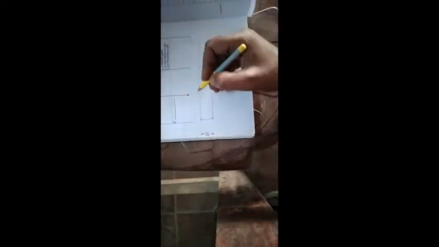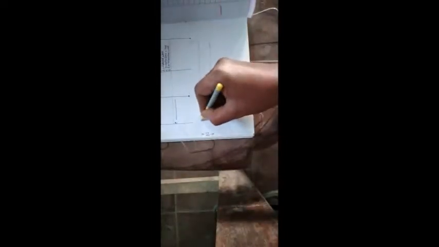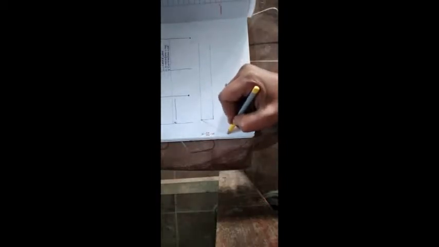So these two lines, this line and this line, are parallel to each other. And this height is how much? That is 30 millimeter. Understand? So take 30 millimeter as the height. Now draw from this top point any line at any angle, just like this. Draw a straight line. Understand?